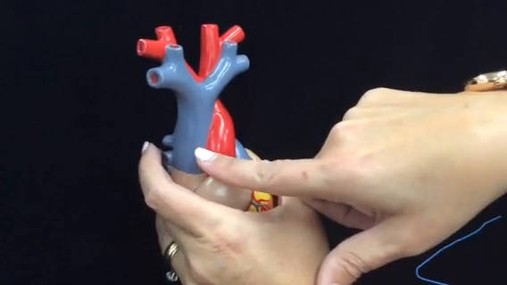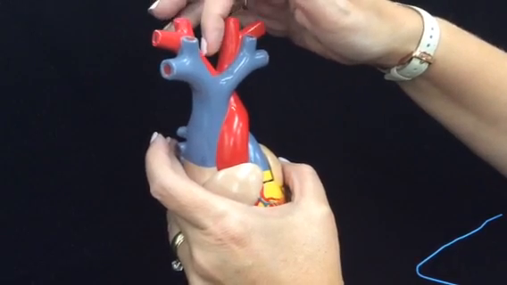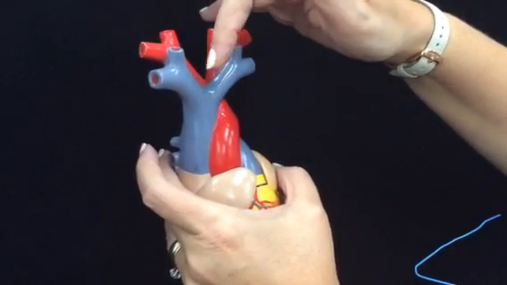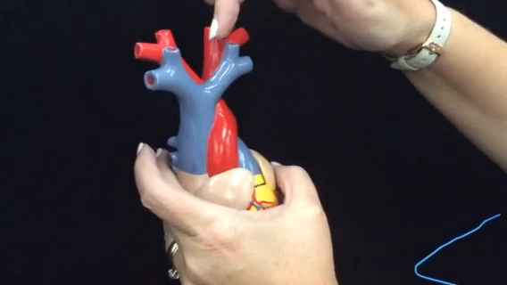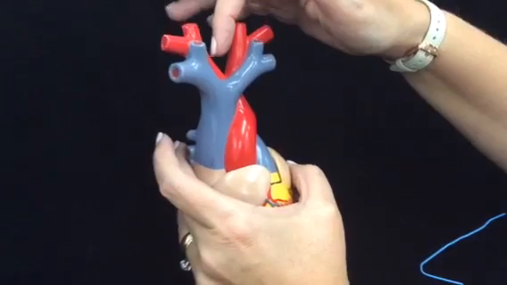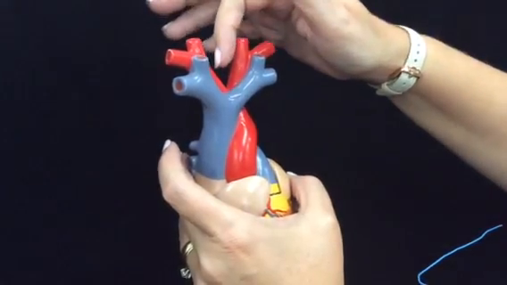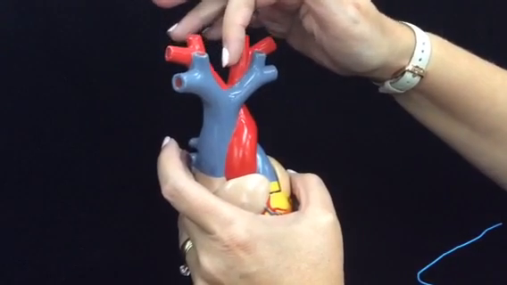Now, one thing that is important for you to notice is that we only have one brachiocephalic artery, but we have two brachiocephalic veins. Therefore, the brachiocephalic artery cannot be called a right brachiocephalic artery because we just have one of them. So it's only called brachiocephalic artery or brachiocephalic trunk.